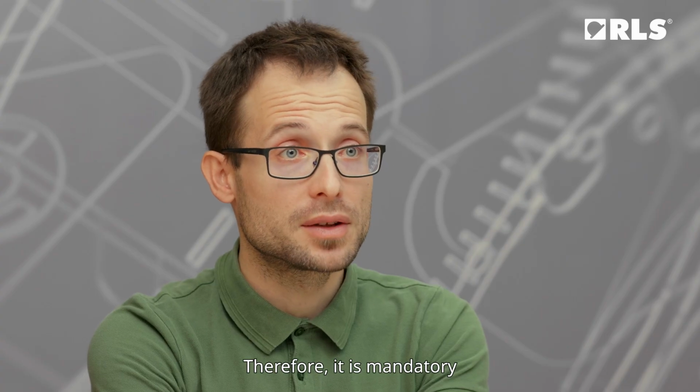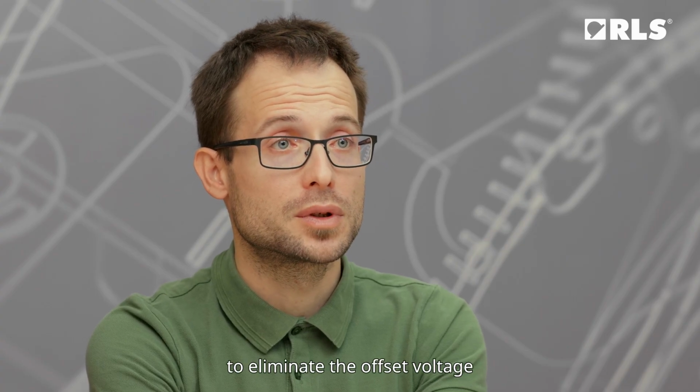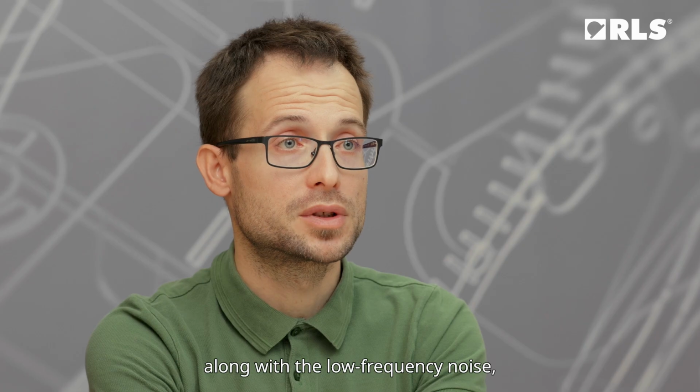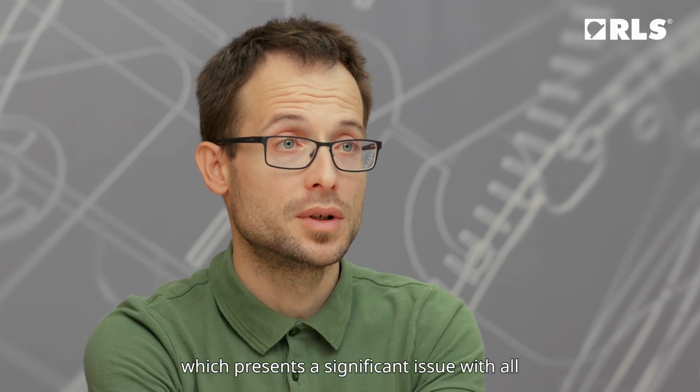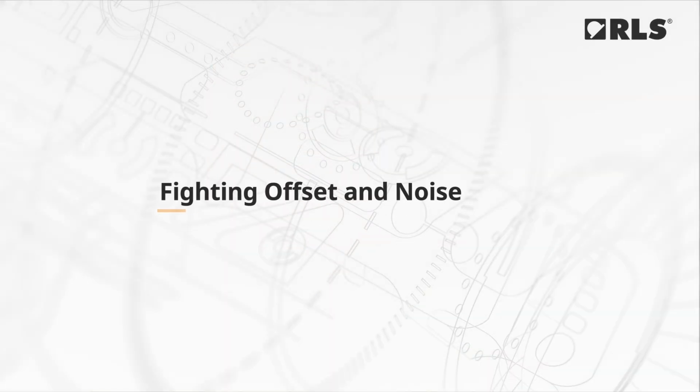Another challenge with Hall elements is their offset voltage and their noise. Offset voltage is due to asymmetries in sensor design and production and can reach values similar to the useful signal. Therefore, it is mandatory to eliminate the offset voltage along with the low frequency noise, which presents a significant issue with all CMOS electronics.